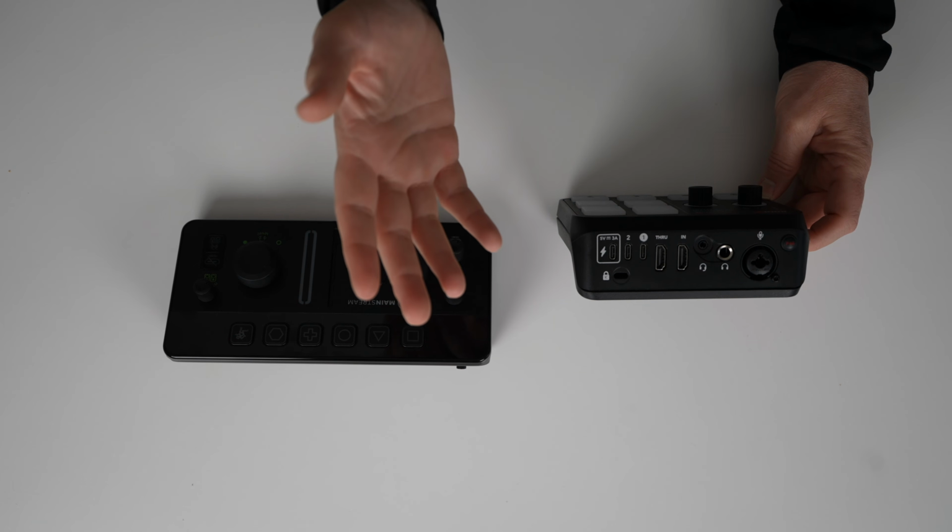And I should clarify, I'm using the headphone out port on the back of the Streamer X, and you can get away with sending a signal out to speakers. But either way, I know a lot of you do want that left and right stereo out, and the Mackie Mainstream does give you the ability to do that.